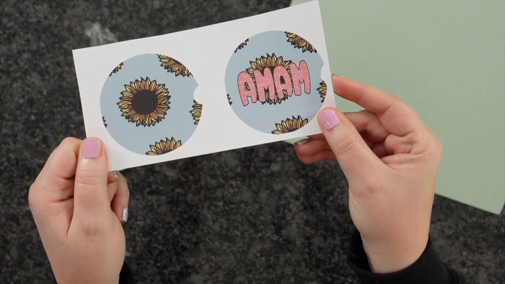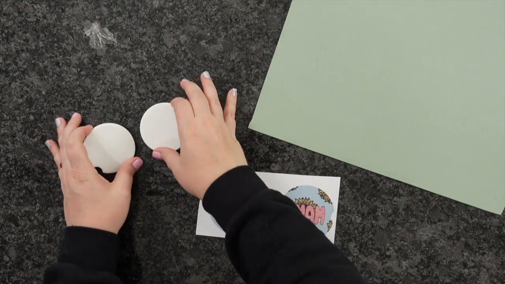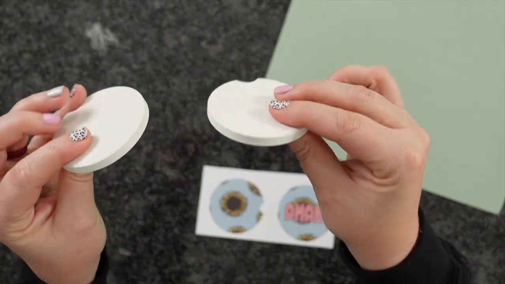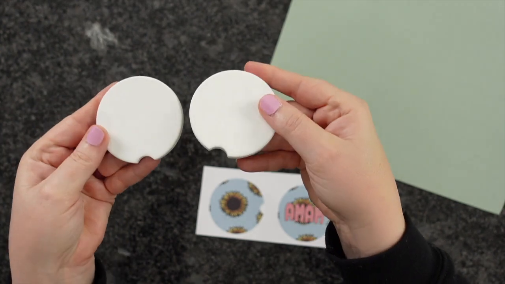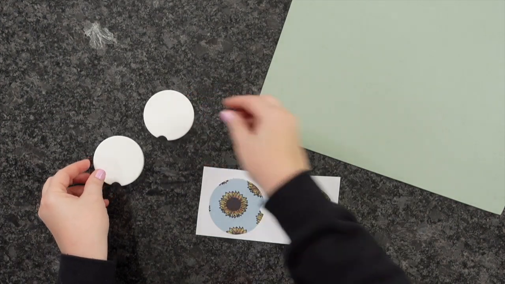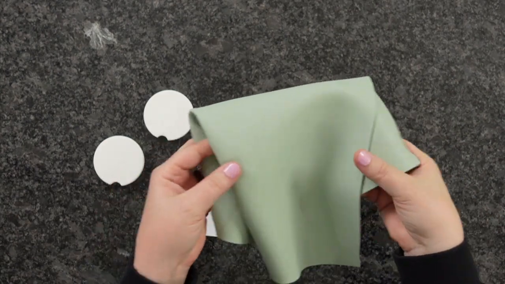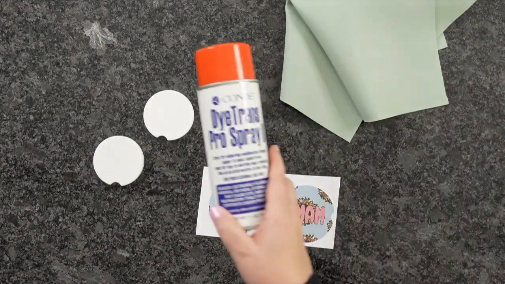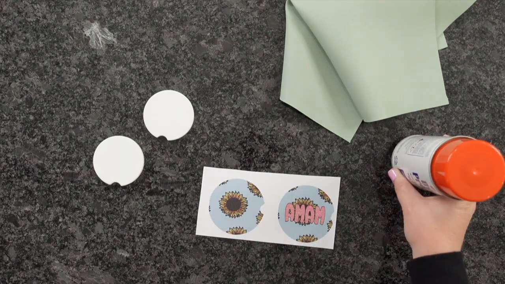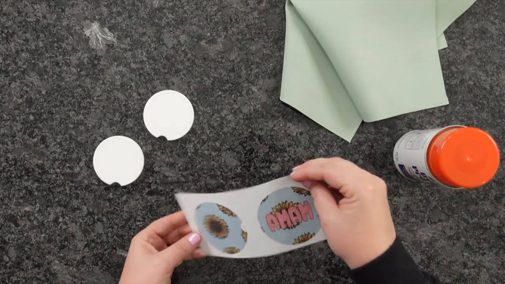Now that we have everything printed out, I've cut this down to size, and we've got our coasters. So today I'm using, these are actually sandstone coasters, but I just used the same settings for ceramic. And then optional, you could get this green pad from Condi as well. This is going to help you kind of wrap those edges just a little bit on the top to get that perfect press, but you definitely don't have to have that.